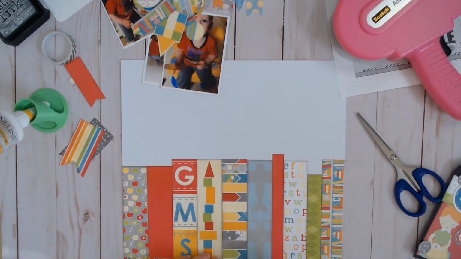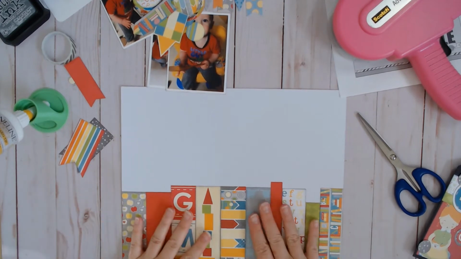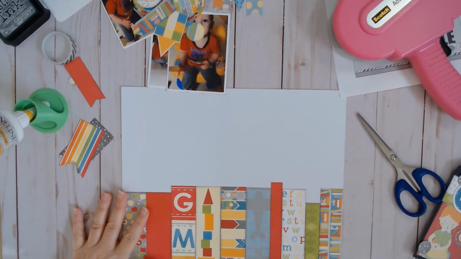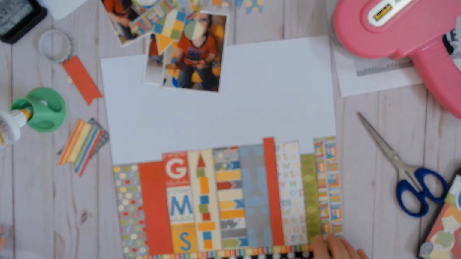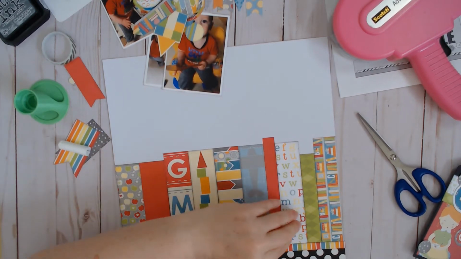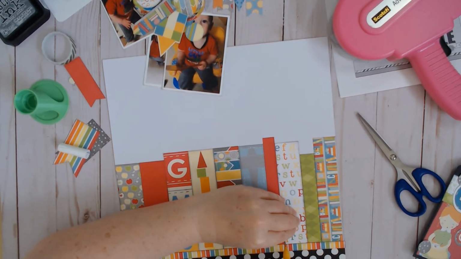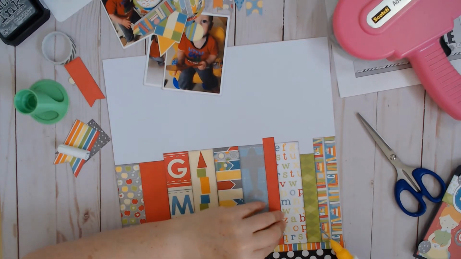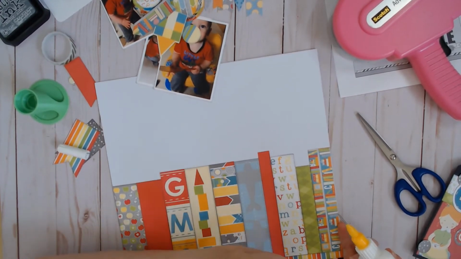I'm not really sure, because she had a ton of stuff. Or maybe she just really loved buying beautiful things. And so I bought the collection kit from her, and some full-size sheets of paper, and the 6x6 paper pad, and the stickers were in the collection kit.